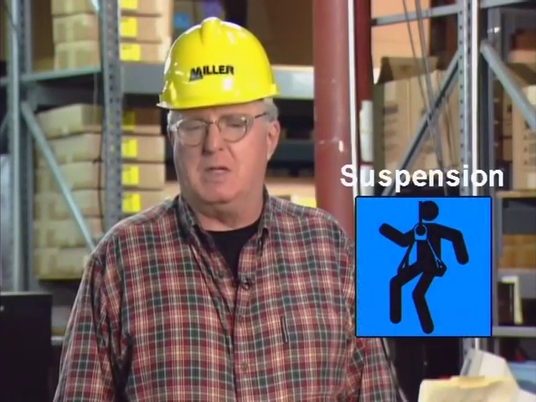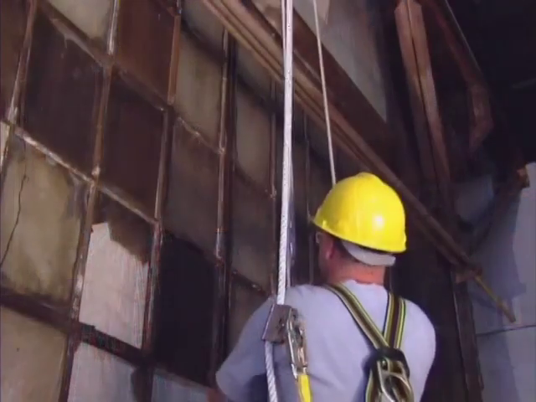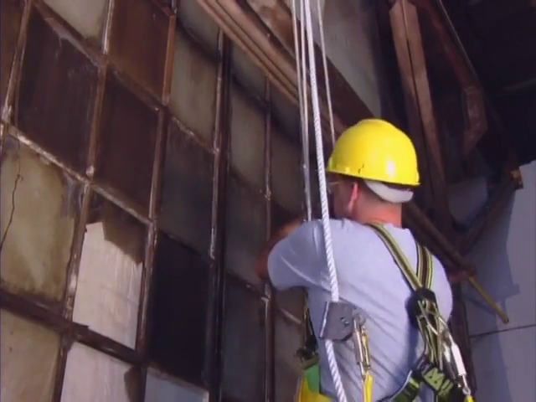It is used in such activities as building maintenance, painting, or window washing. A personal suspension system is designed to lower and support the worker in a hands-free configuration.